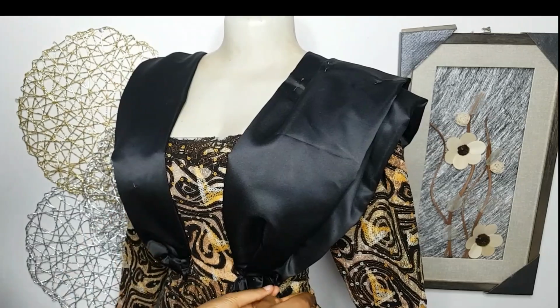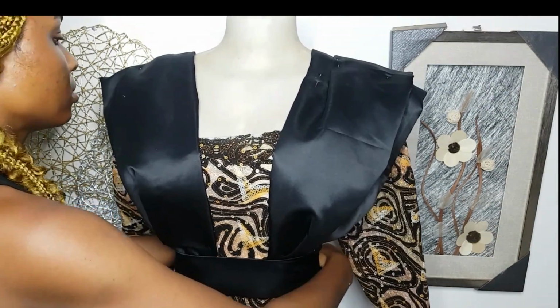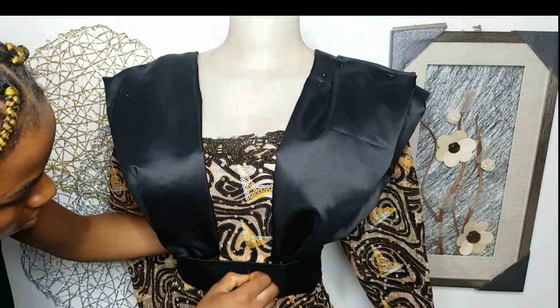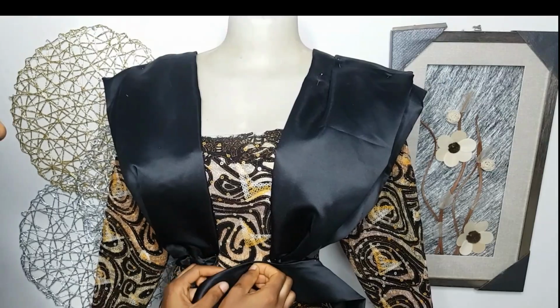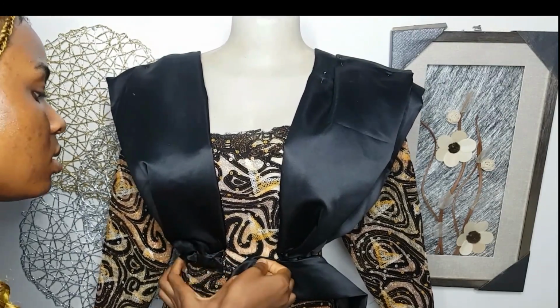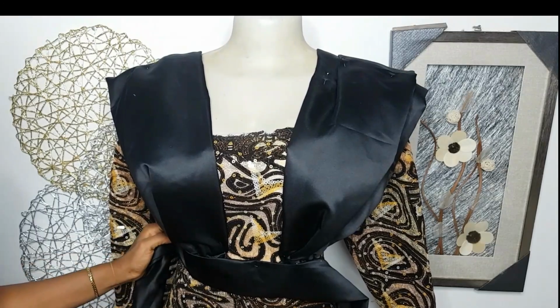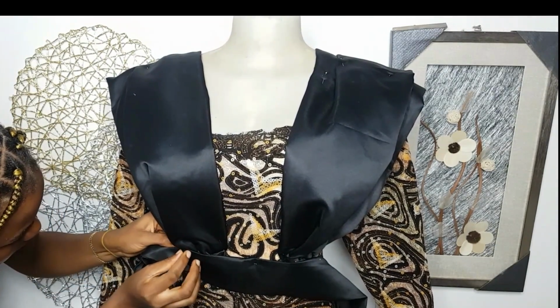After arranging everything, I'll go ahead and add my band. I added the first band and I noticed that it was too big. The wideness was too big, so I had to change it. This is the band I used for the video, but that was not what I used for the main dress. I noticed that it was way bigger, so I had to reduce it.